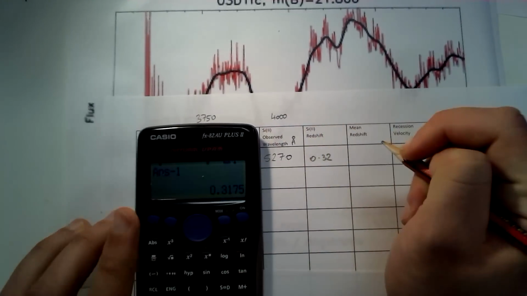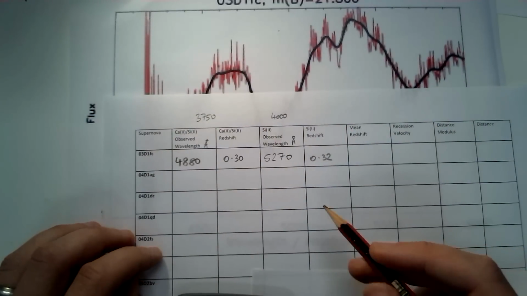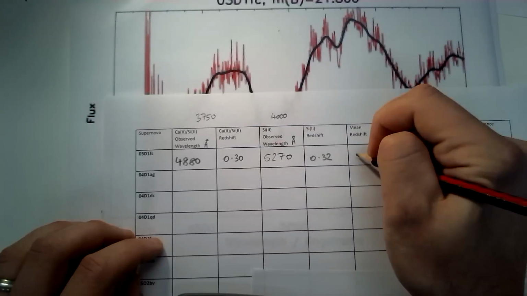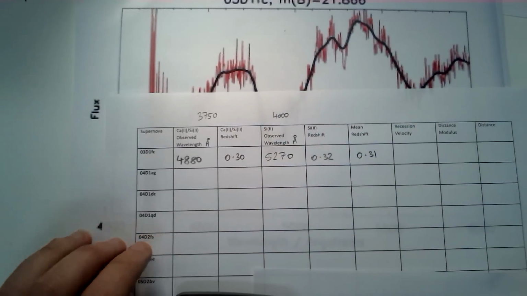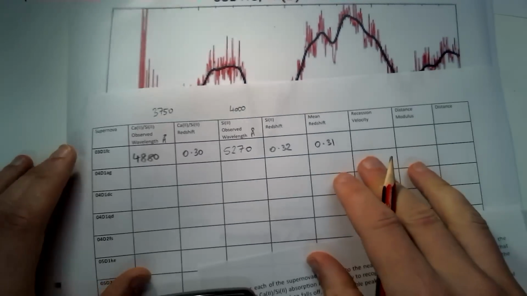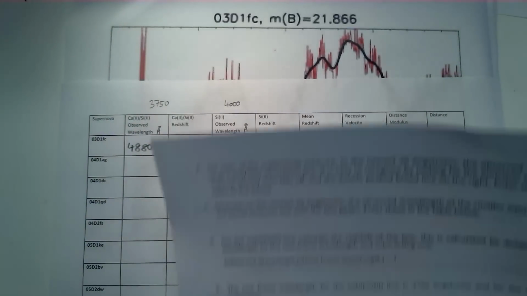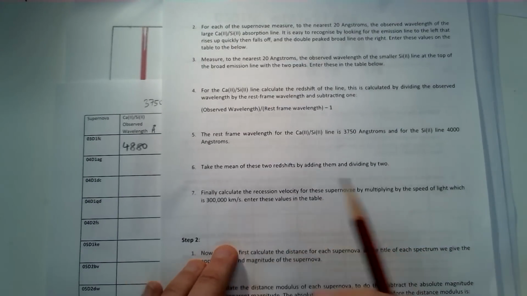Now these numbers for each of the lines that you observe can be different. That is why we're going to take an average of them, and the average of these two redshifts, my mean redshift is 0.31. Okay. Now we need to compute the recession velocity. And we do that by multiplying our mean redshift by the speed of light, which is 300,000 kilometers per second.